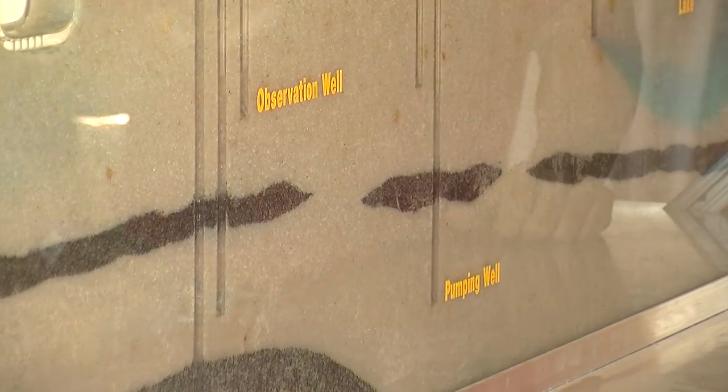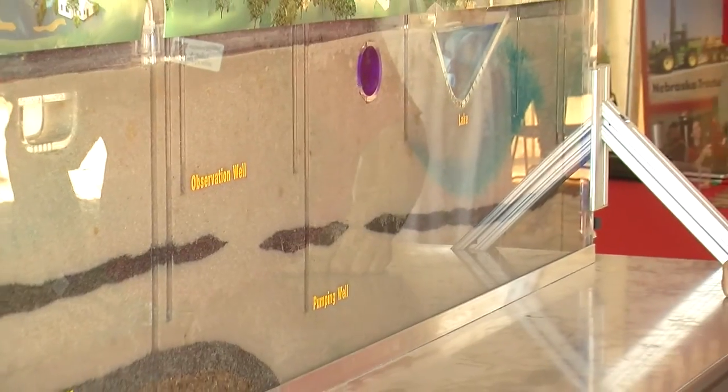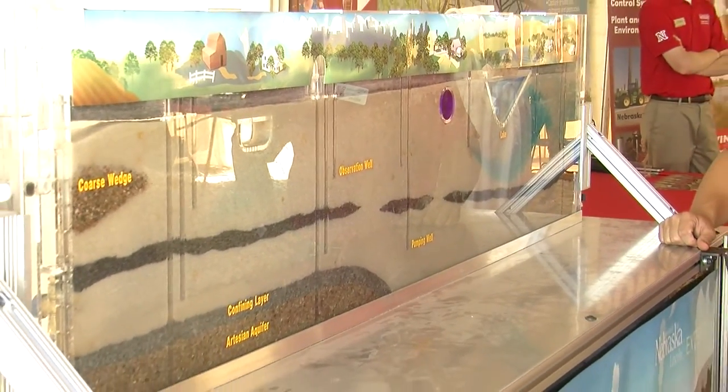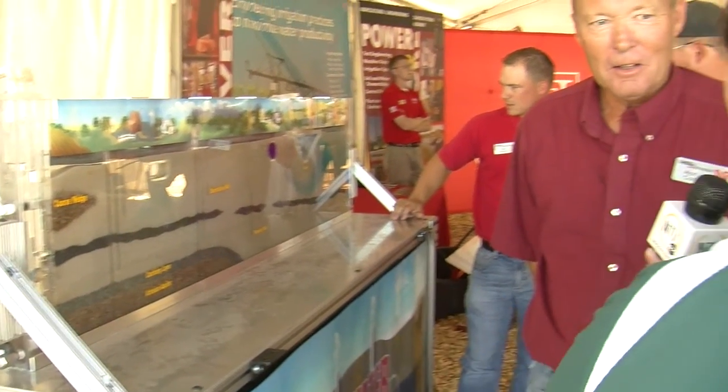And again, a lot of the education out here is about water. And of course, last year, learning about the drought, water is such an important issue here in Nebraska. And you constructed this. Explain what this is here.